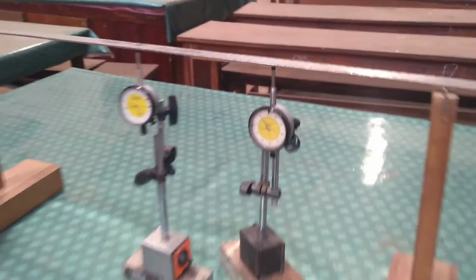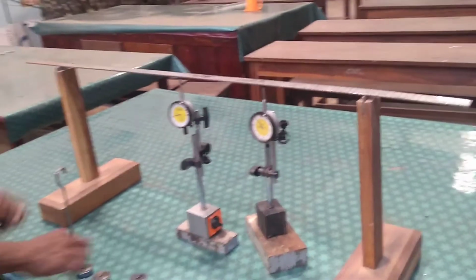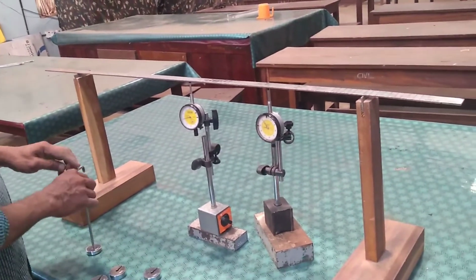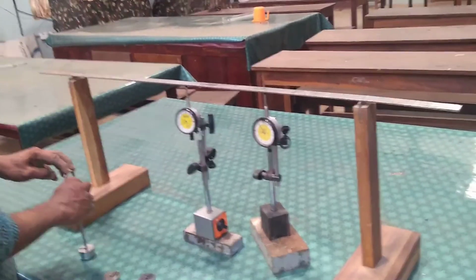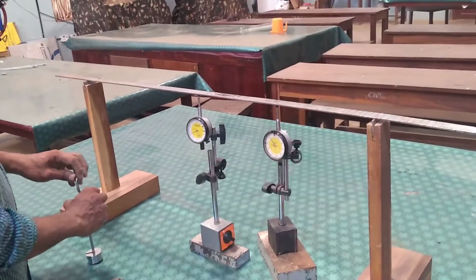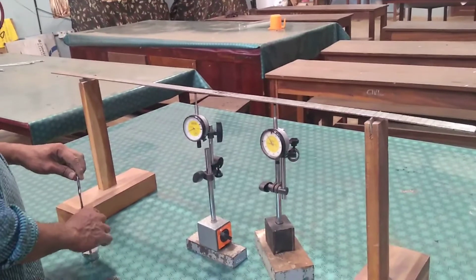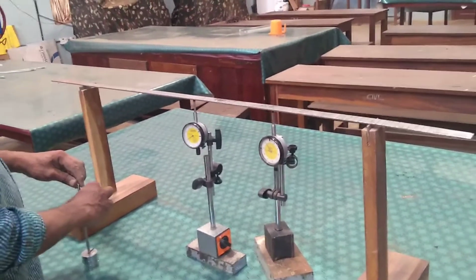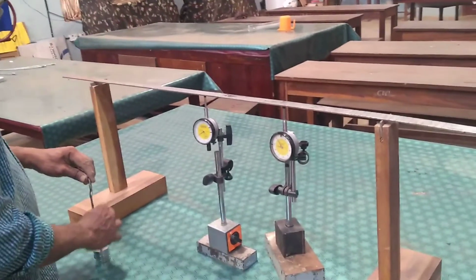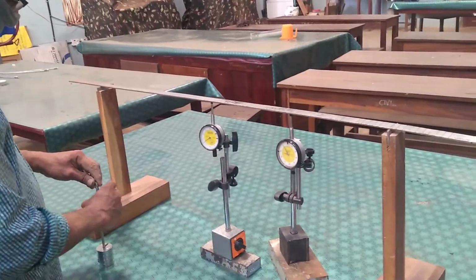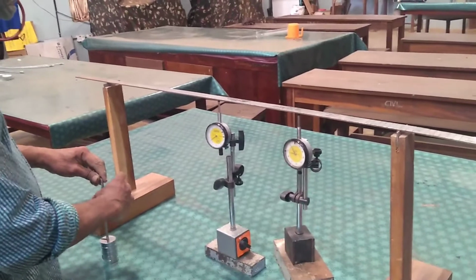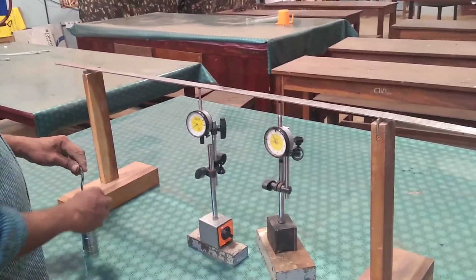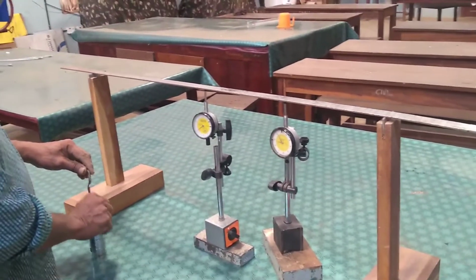And after completing this, you have to complete the tabular column with the load and deflection. So for each load, when the dial is provided at the first quarter span with the load at the second quarter span, you can get one set of readings. Then for the loading at the first quarter span and deflection at the second quarter span, you can get another set of readings. And with these two sets of readings, you plot the graph between load and deflection.